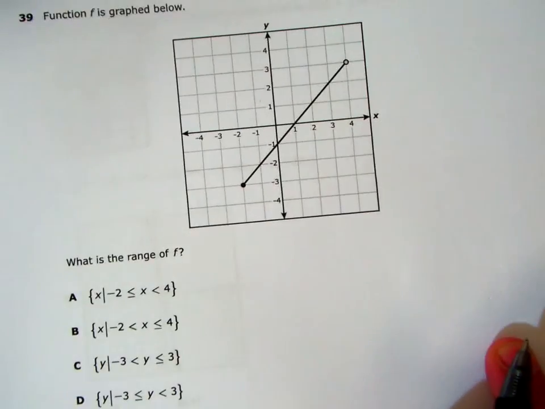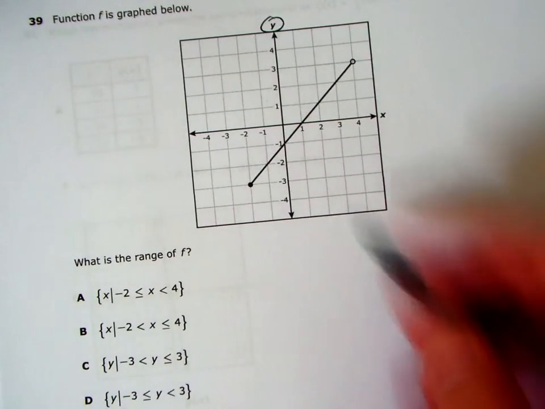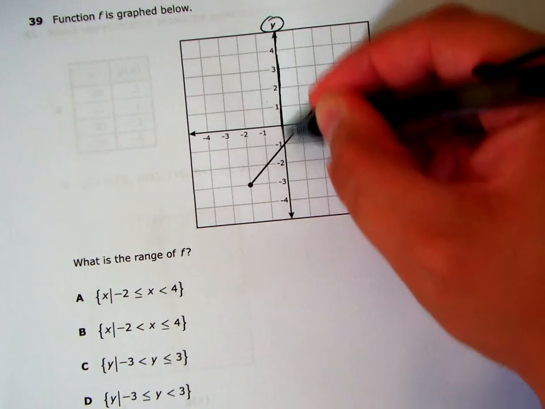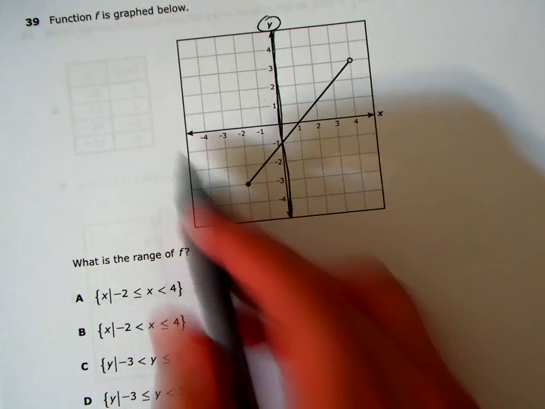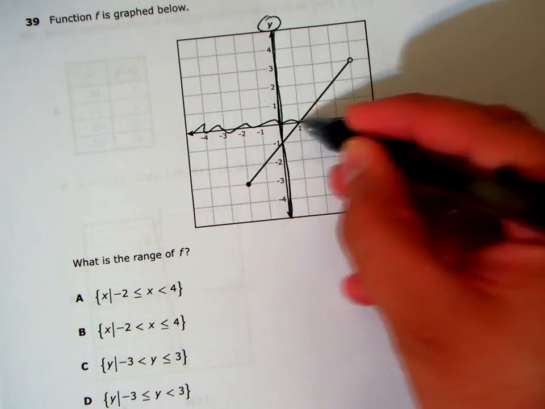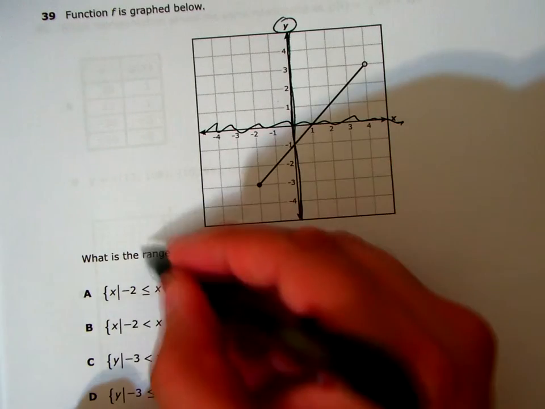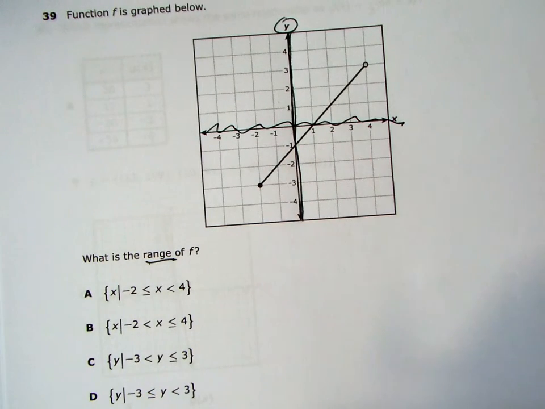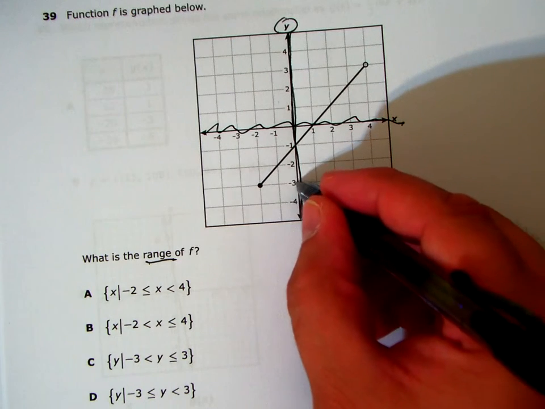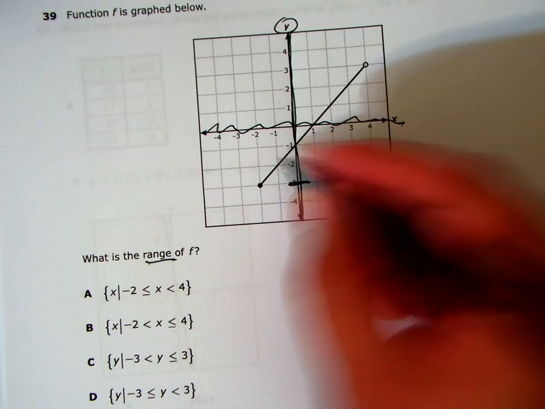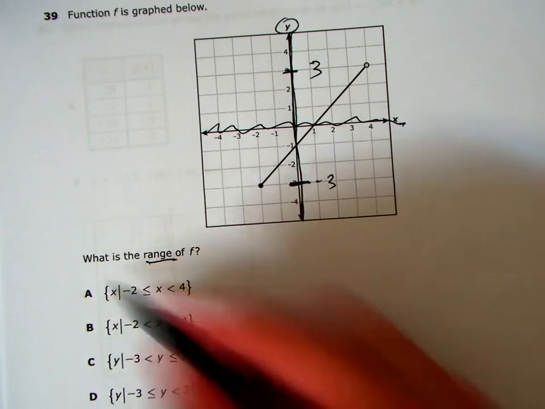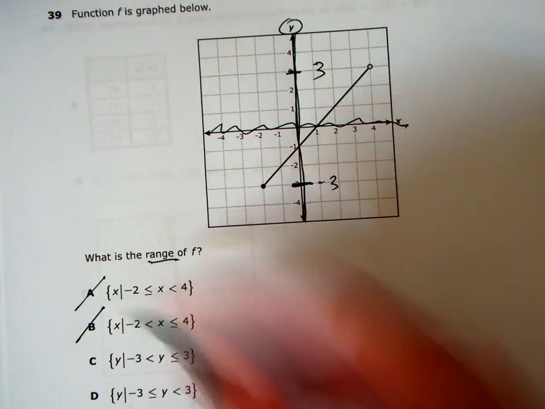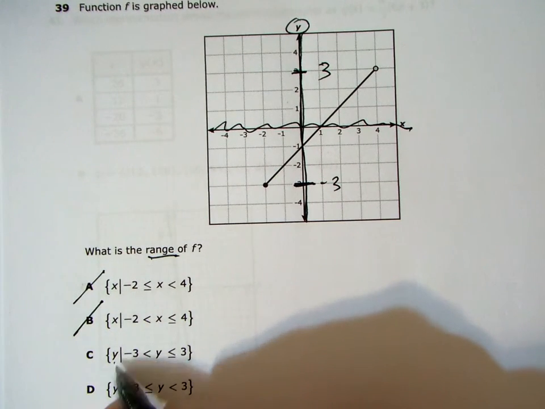Here, y'all, it's a pretty simple one. Okay, the range. Range is your what, y'all? Y. So let's pay attention to just this line here. Okay? Who cares about the x? Scribble it out. We're talking about the range. The range is from what? Negative 3. Starts at negative 3, right? And ends at what? 3. So we can cancel out A and B. Range is y. So there's the y's right there.